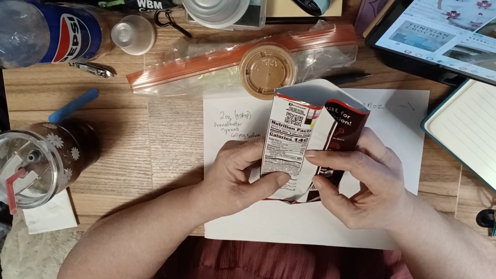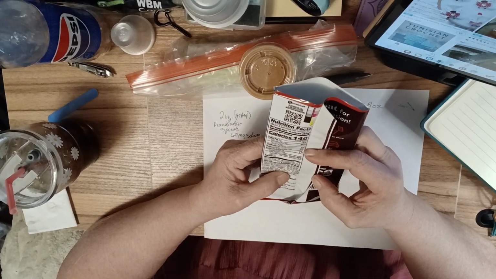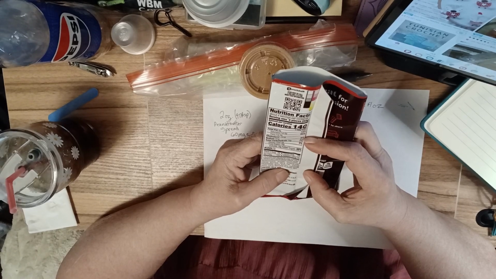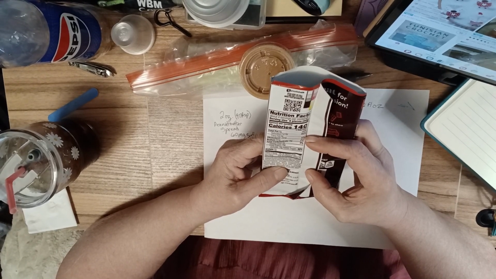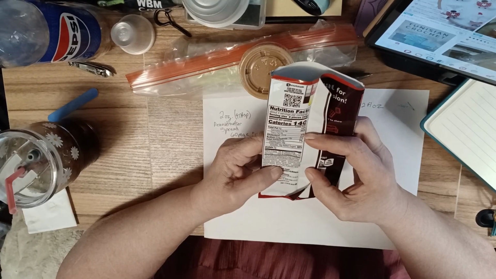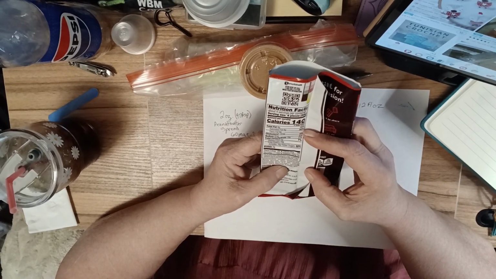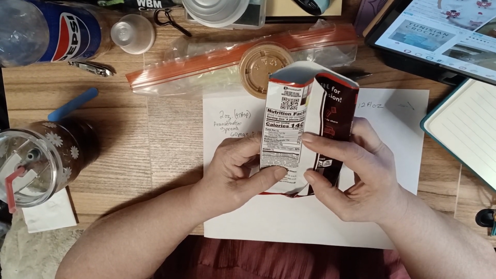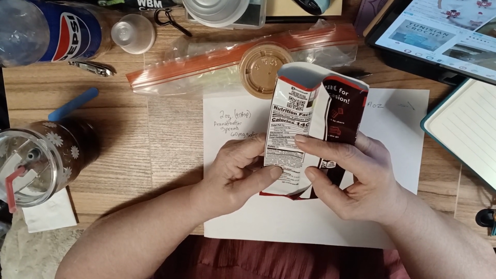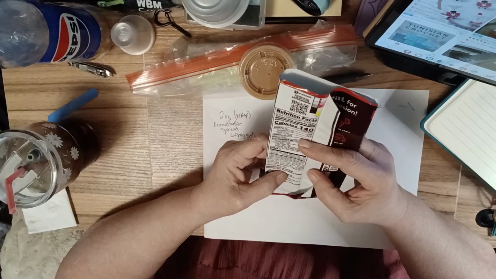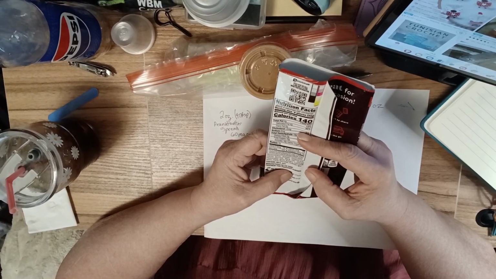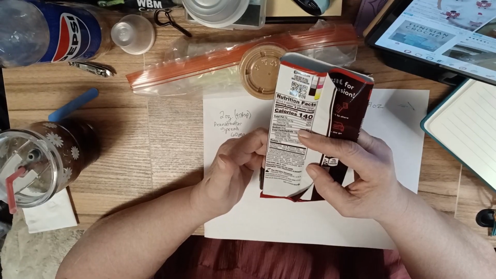Now see, you can process cocoa without the alkali. Lecithin, which is soy, PGPR. See, they don't even know what that is, so they put the initials in it. And natural flavor. Now, what is the natural flavor? They don't tell you what the natural flavor is. Contains milk and soy, manufactured on the same equipment that processes almonds, a tree nut.